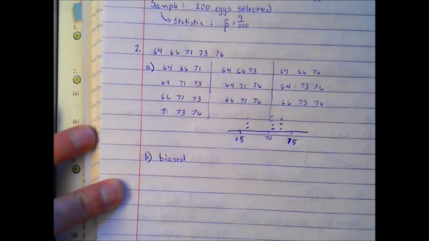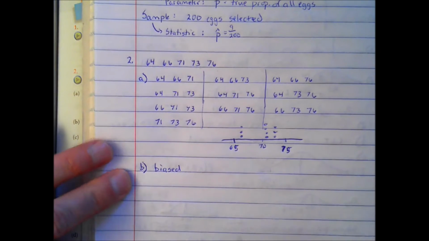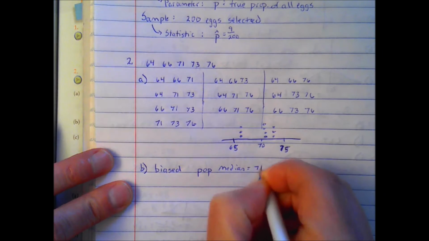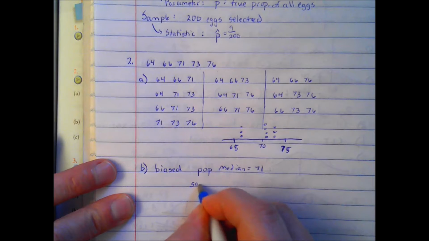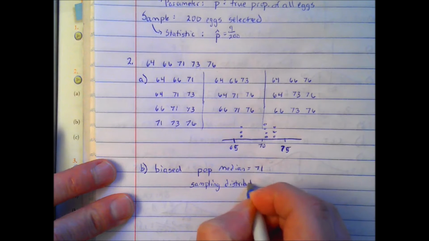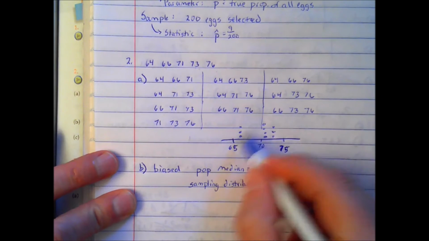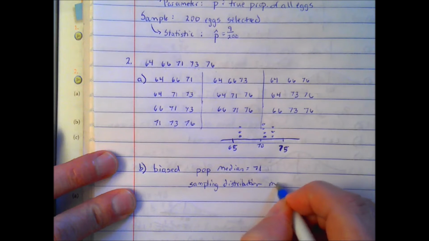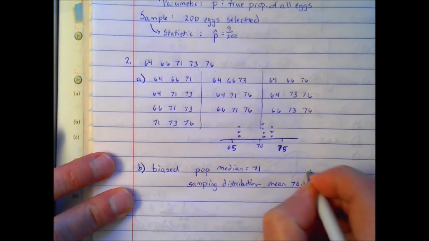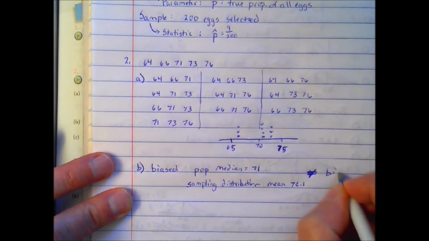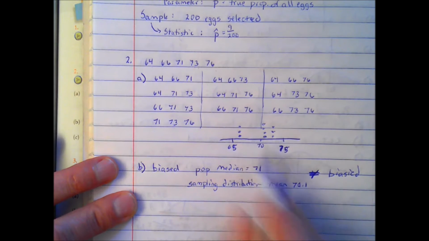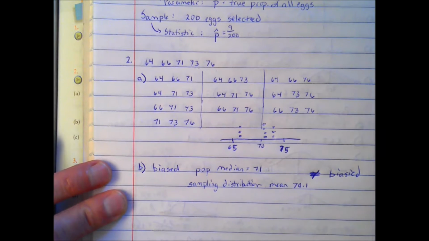Part B asks us to show that it's biased, and the way that we can show that it's biased is that our population median is equal to 71. And our sampling distribution, okay, so this is our sampling distribution. The mean of all these is at 70.1. They're not the same. Therefore, it is a biased estimator. It's close, right? The mean of all these medians is close, but it's not equal to 71. Therefore, we consider it biased because it's not the same.